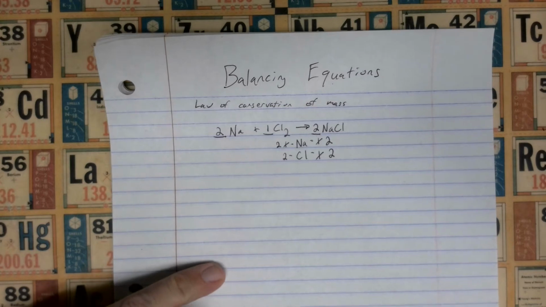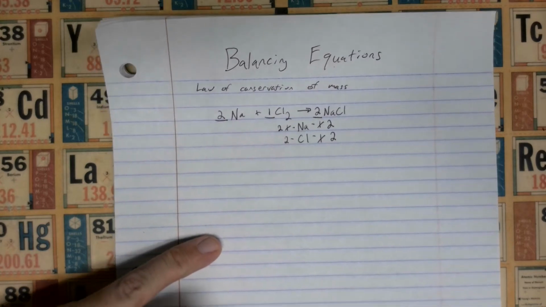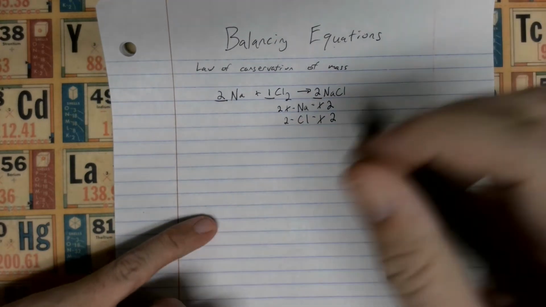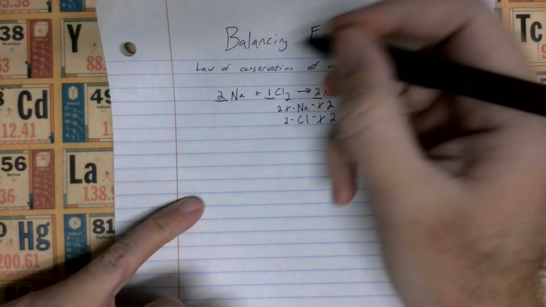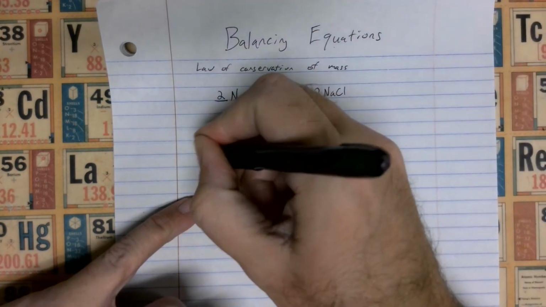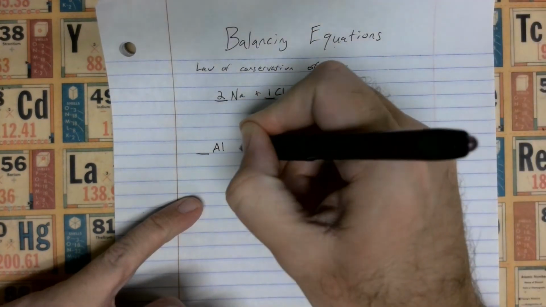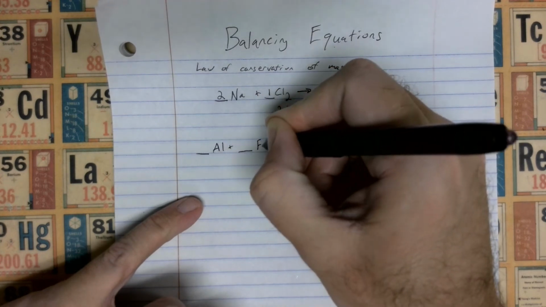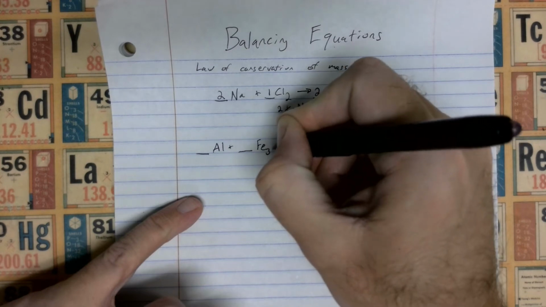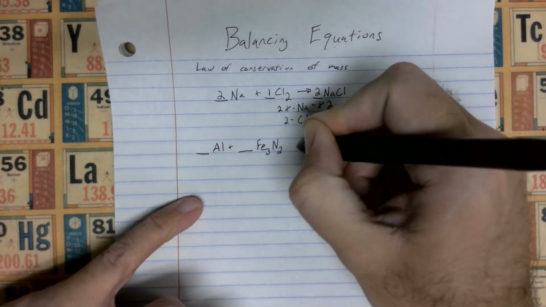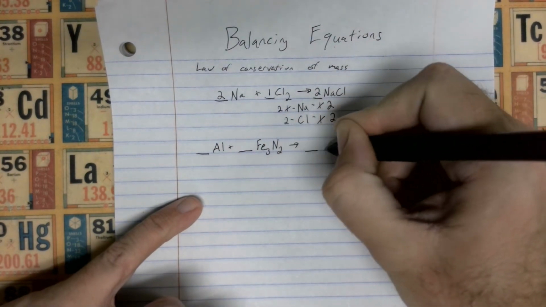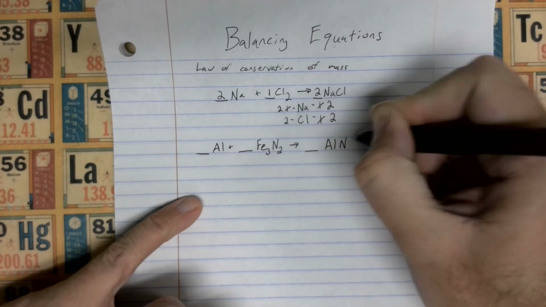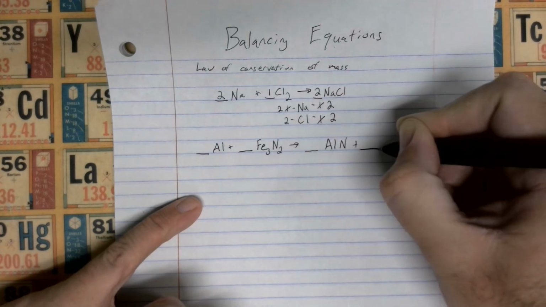All right, let's try another one. Aluminum plus iron 2 nitride yields aluminum nitride plus iron.